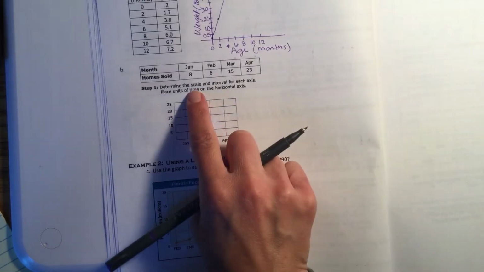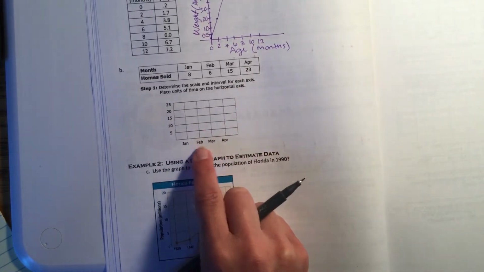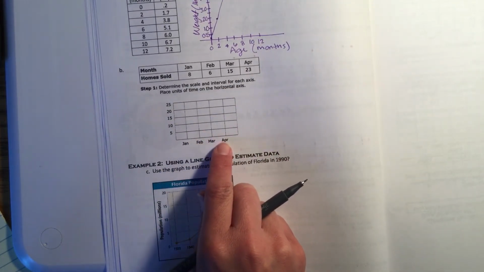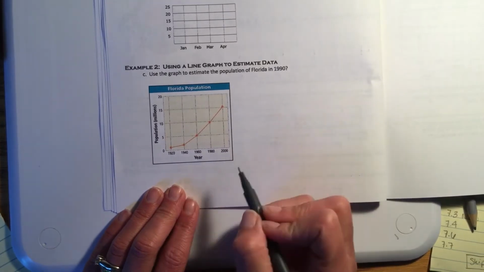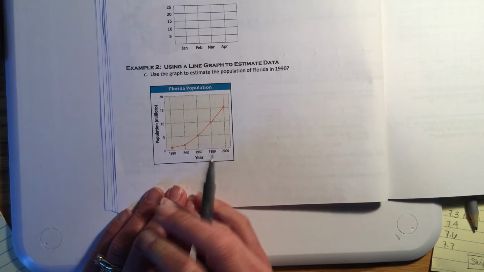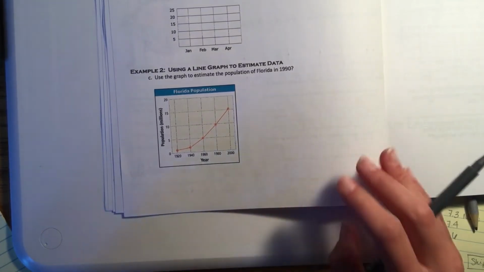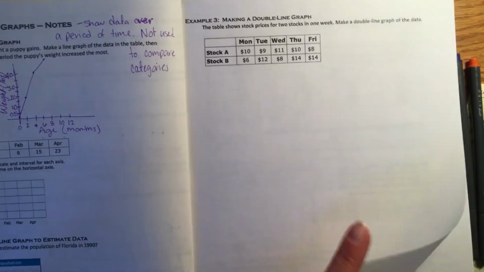Again, this is stressing that you determine your scales. Okay. This one was months, even though it's January, February, March, April. They're not numbers, but they're still time. And then this one was years. This was decades, it looks like, or actually more than that because it was every 20 years, 1920, 1940, 1960. So line graphs really help you look for trends and to see changes over time. Okay, so that's what they're used for. Like I said, you probably won't use these.